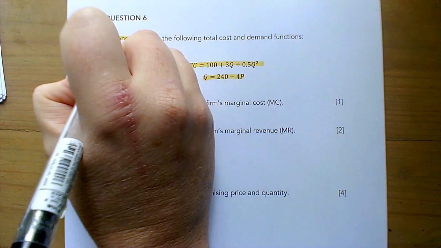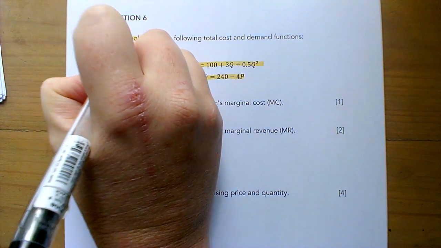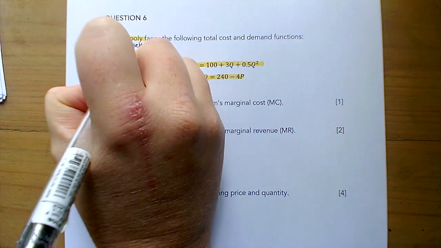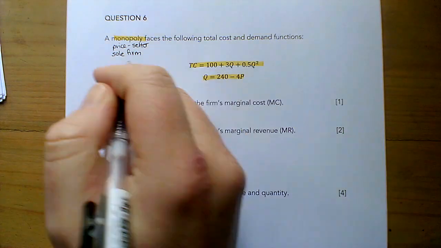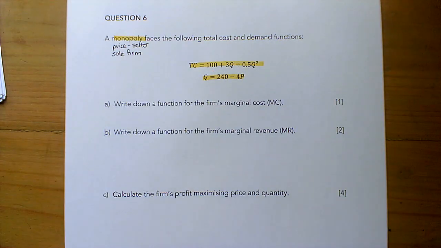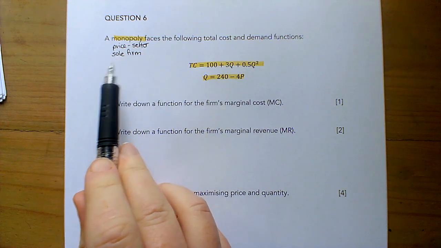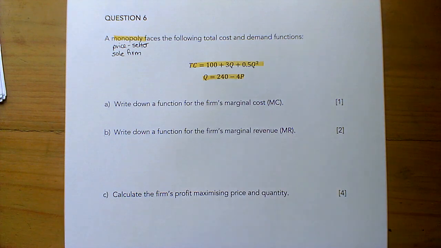So what is a monopoly? A monopoly is a price setter that is the sole firm in a market. So what we can actually say is that the monopoly is the market. The demand curve in a market which is a monopoly will be the firm's demand curve. And that is different from other firms. Whenever there's an element of competition in a market, the demand curve of a firm will not be the market demand curve, because we'd have to find the market demand curve by adding up everybody's individual demands.